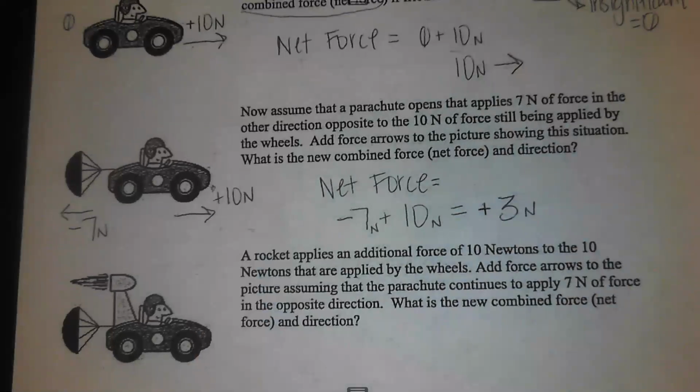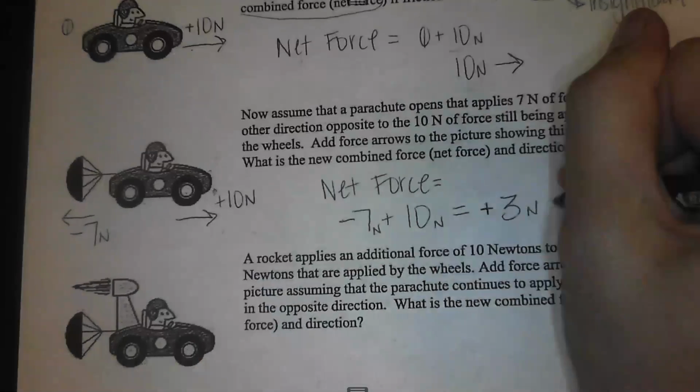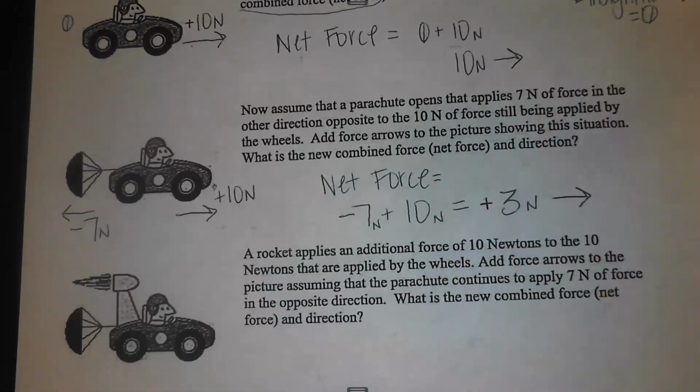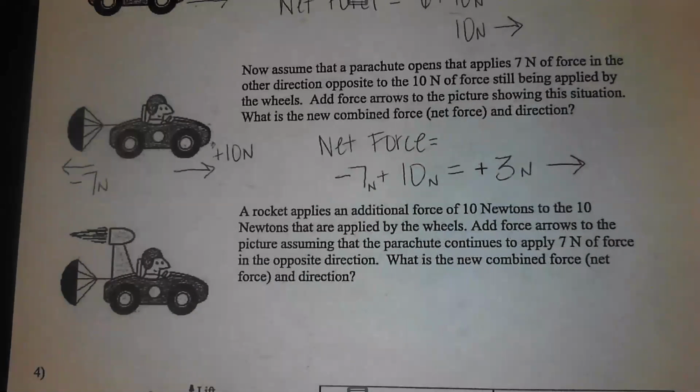Force has size and direction. So what direction am I going? Forward to the right. Very good. Any questions so far? Because the numbers are going to get bigger, but it's the same concept.